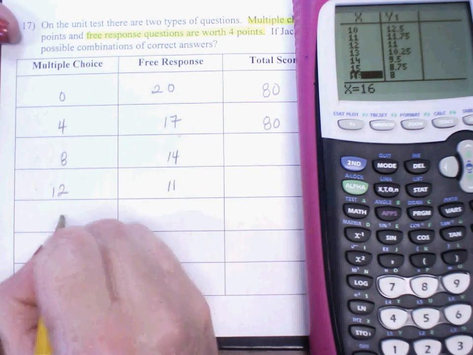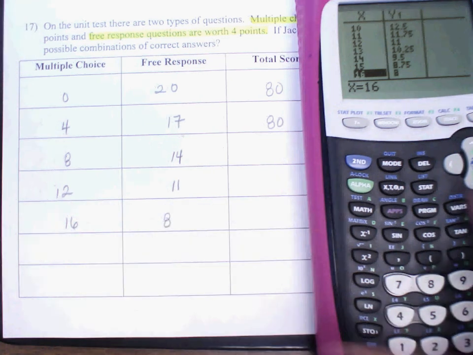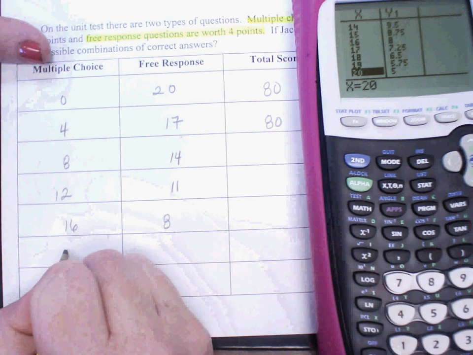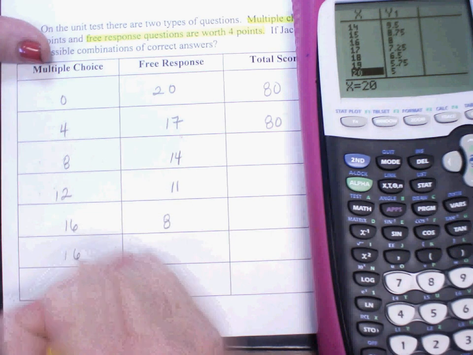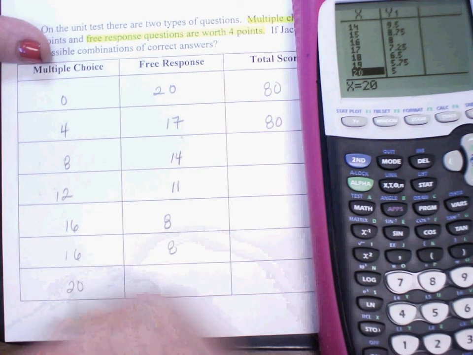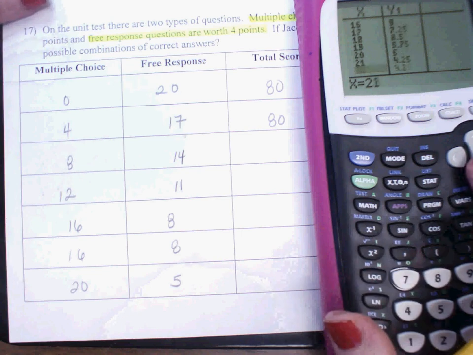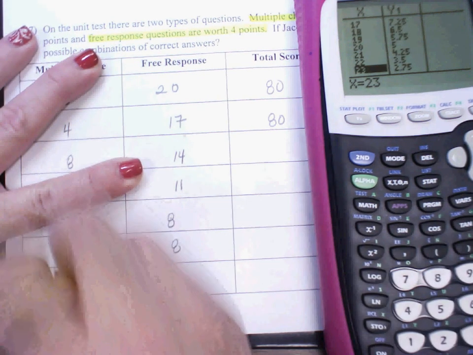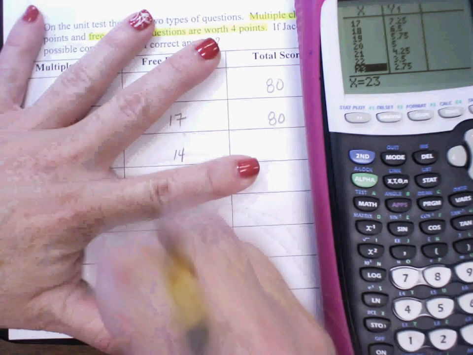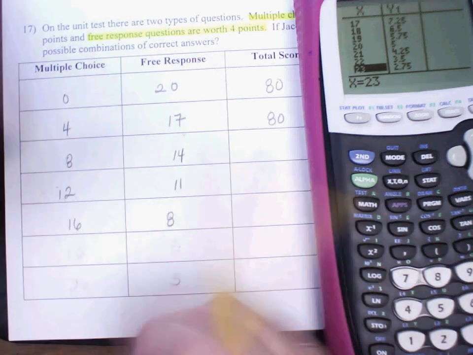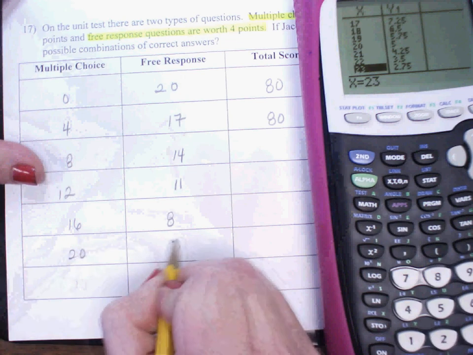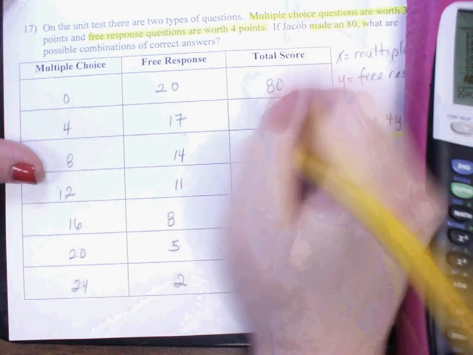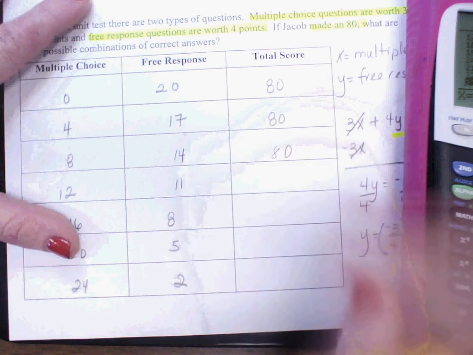You either get it all or you lose it all. 16 and 8. 20 and 5. 24 and 2. And that's it. After 24 and 2, that's it. And they all should be equal to 80.